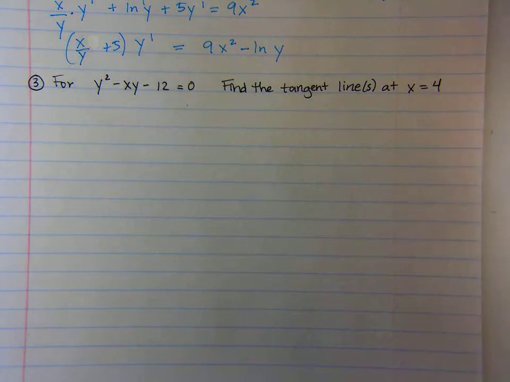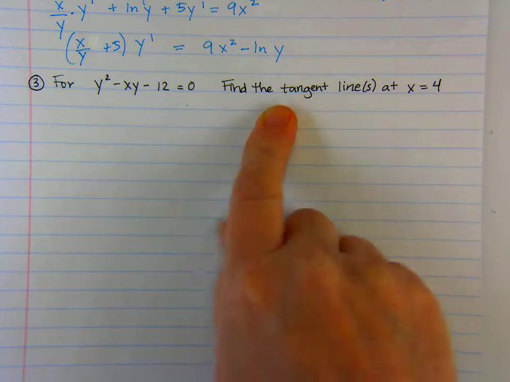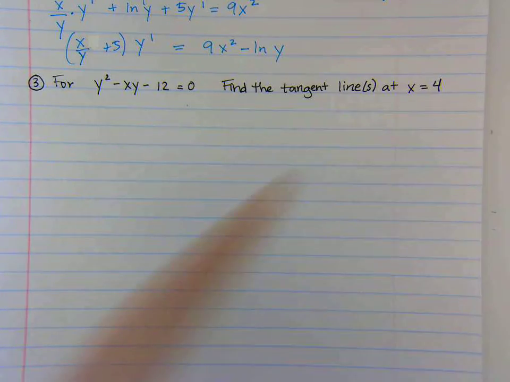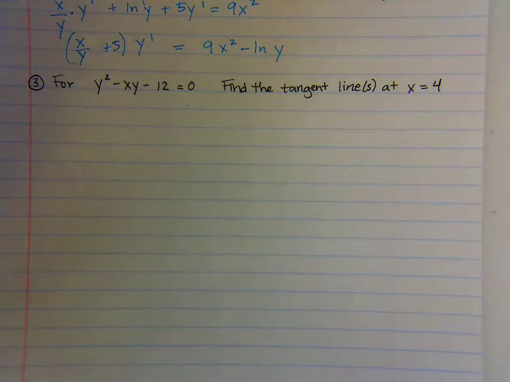For y squared minus xy minus 12 equals 0, find the tangent line at x equals 4. Okay. For a tangent line at a certain spot, remember that we have several steps. The slope of the tangent line, though, is the derivative. All right, so first thing we need to do is find the derivative.